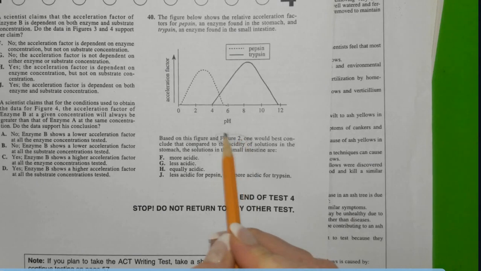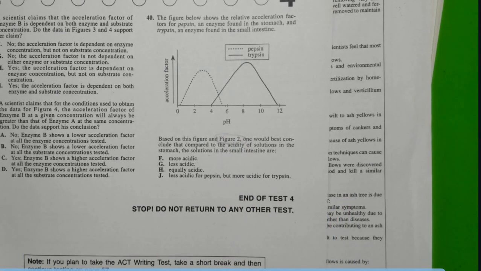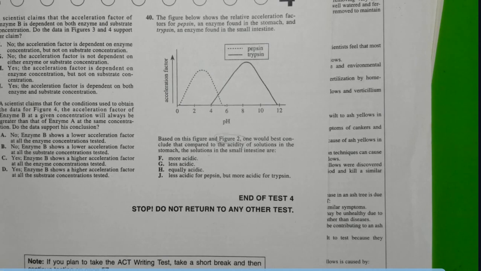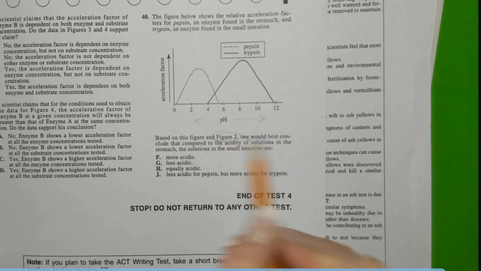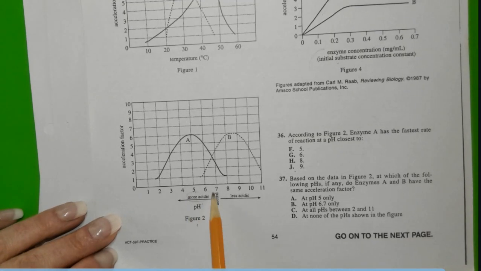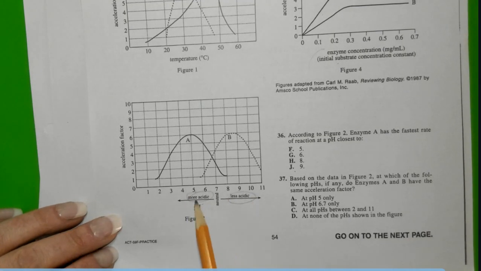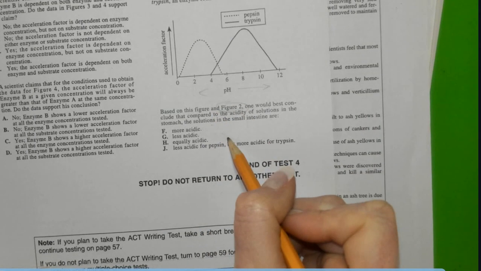Well, if it says look at figure 2, make sure you figure out what they want you to get from figure 2. At first glance, it looks like you don't really need anything from figure 2, but you might not remember which pHs are acidic and which are basic. And so actually, if we go look at figure 2, it labels which pHs are more acidic and less acidic. And so we can use that to find our answer for number 40.